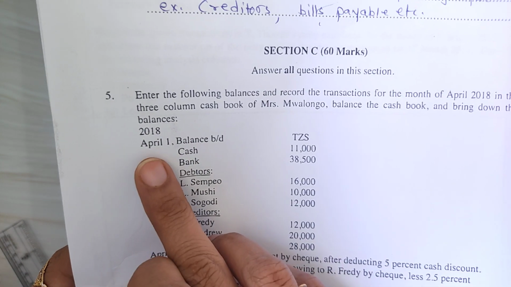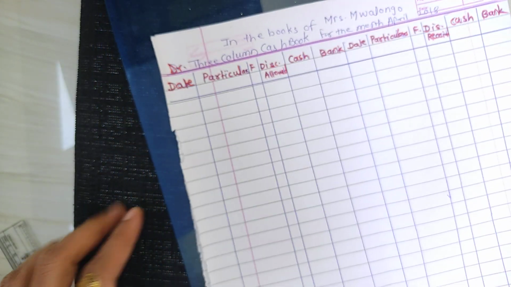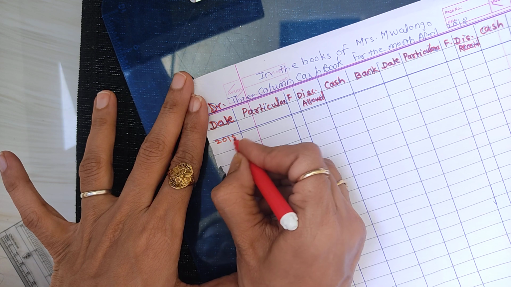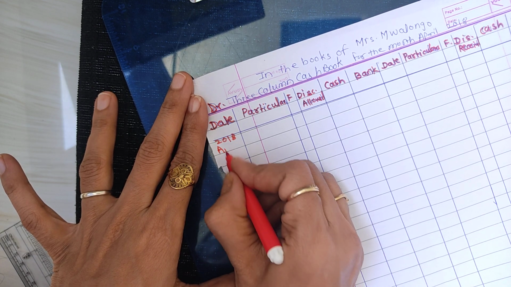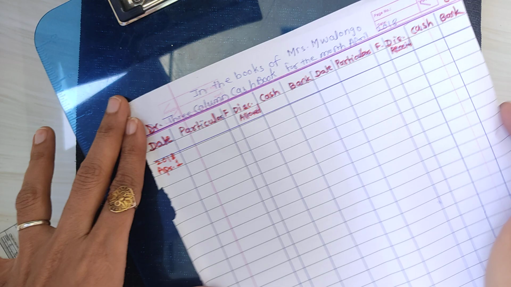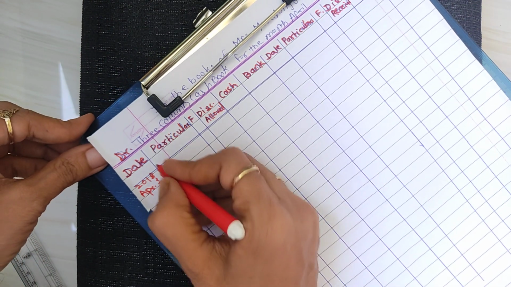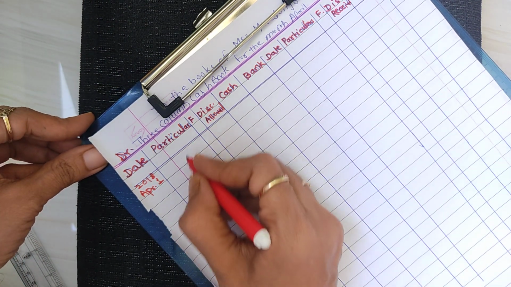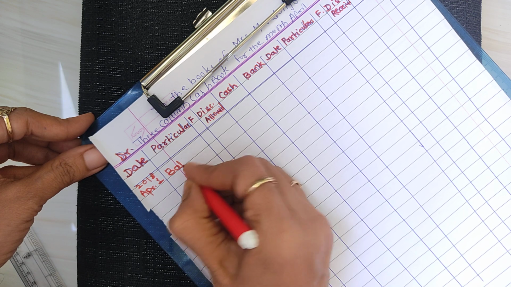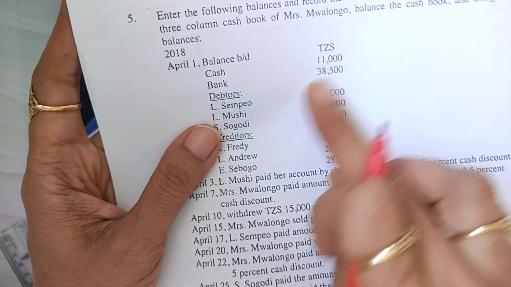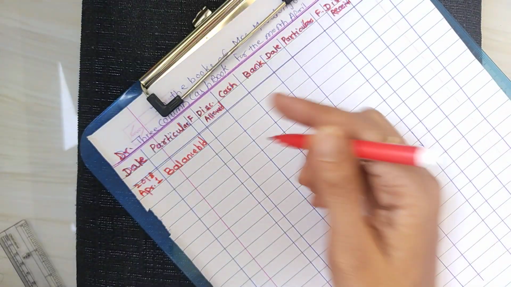So starting with 2018 April 1st, write in the date column 2018, then April 1st, and in the particulars, or you can write details, balance brought down. You can see here cash is 11,000 and bank is 38,500.